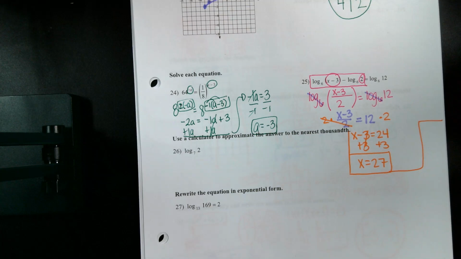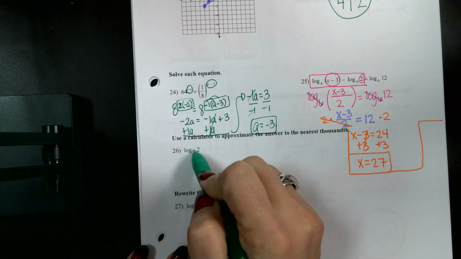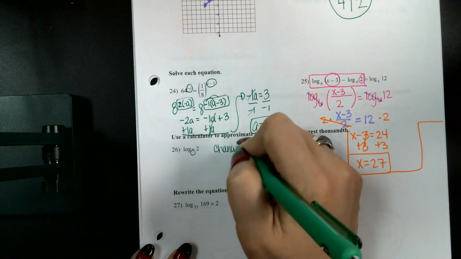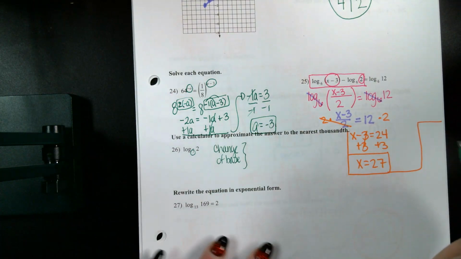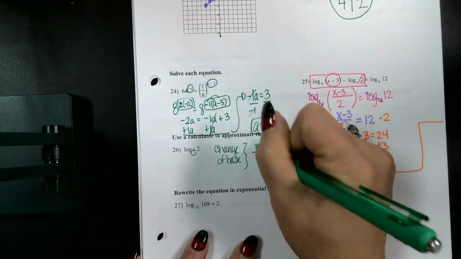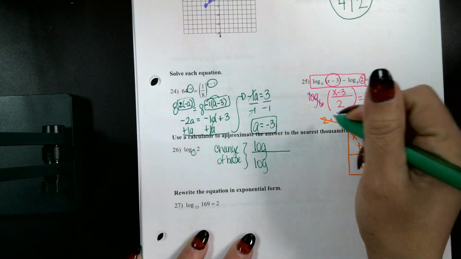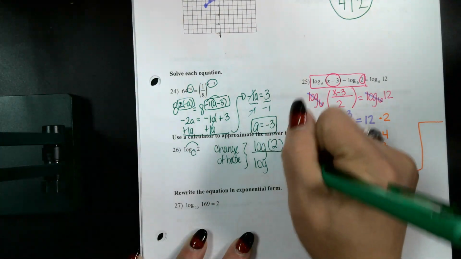Okay, so 26 says use a calculator to approximate the answer to the nearest thousandth. Remember, you can't type this directly into the calculator because it's not a base 10. So you have to do the change of base. Do you remember how to get that set up? Log of what divided by log of what? Log of 2 divided by the log of 7.